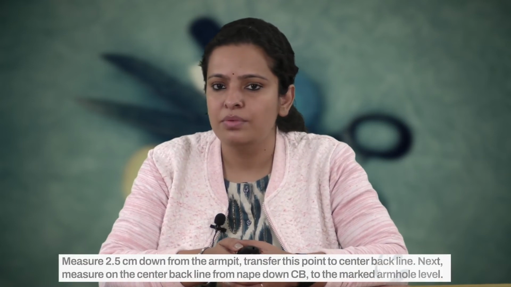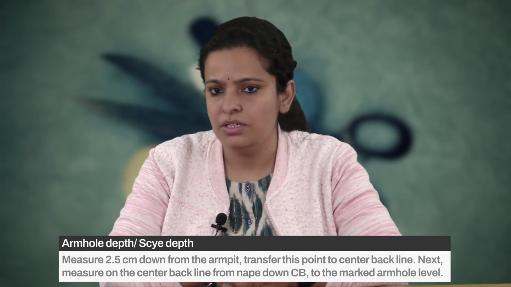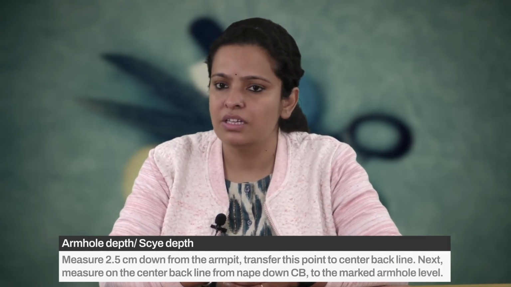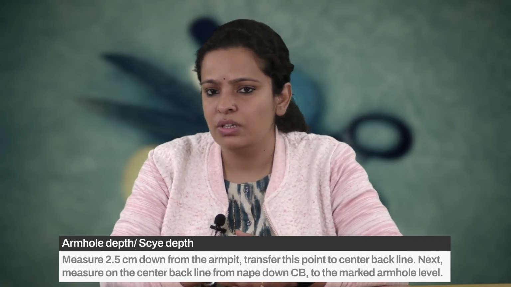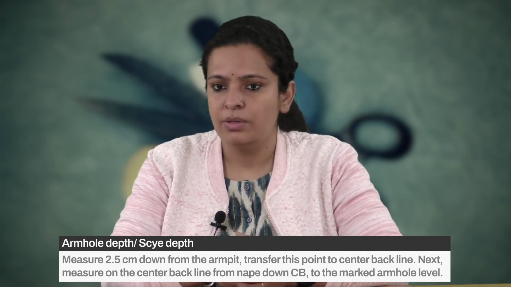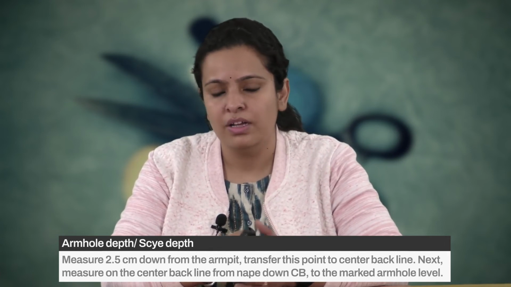Then we have the armhole depth. Armhole depth measures 2.5 centimeters down from the armpit, and we transfer this point to the center back line. Next, we measure on the center back line from the nape down, and then mark the armhole level. This is how we measure the armhole depth. All these measurements come under the vertical measurements.